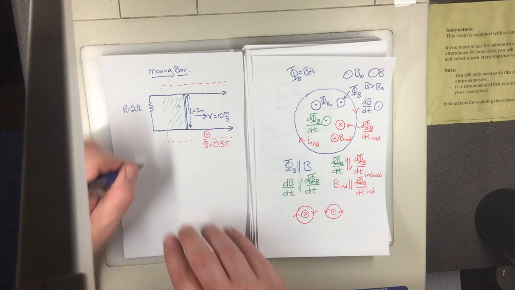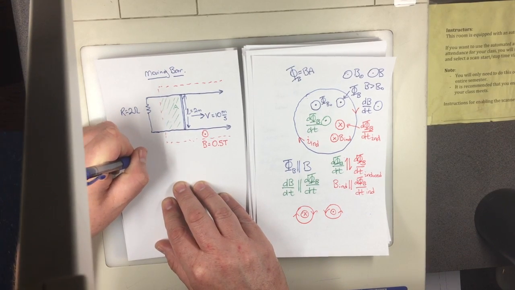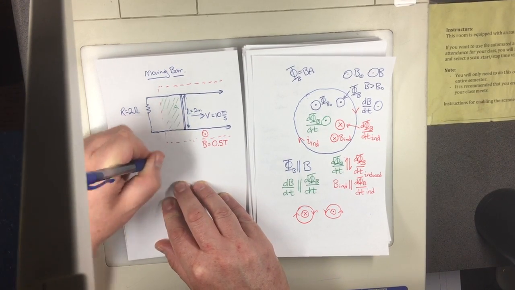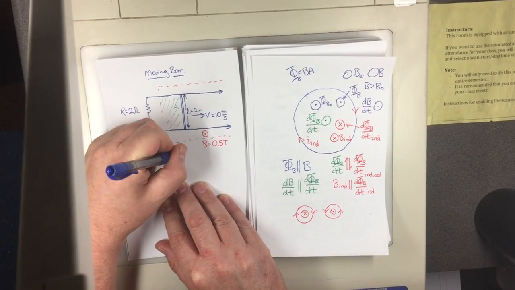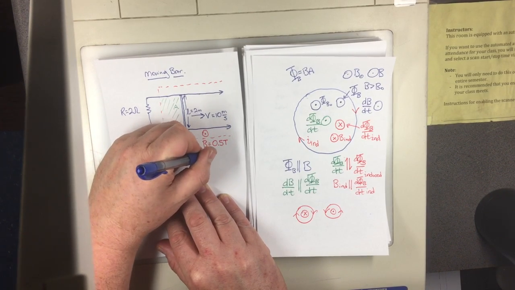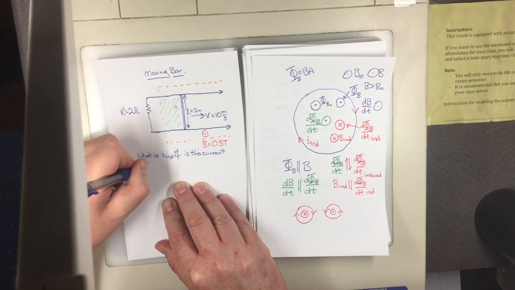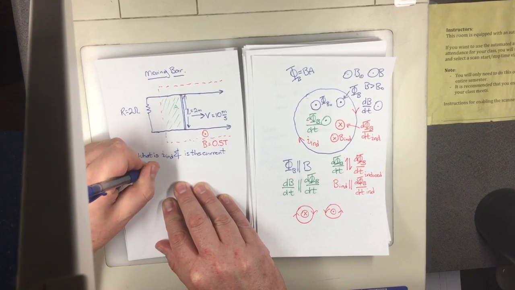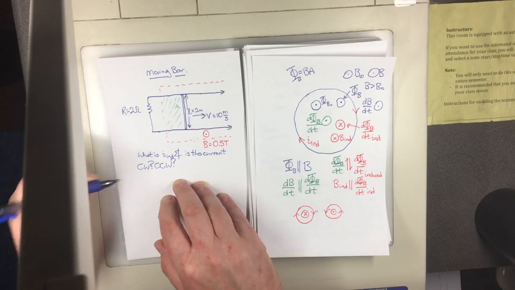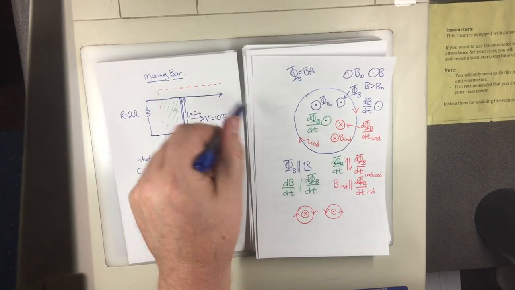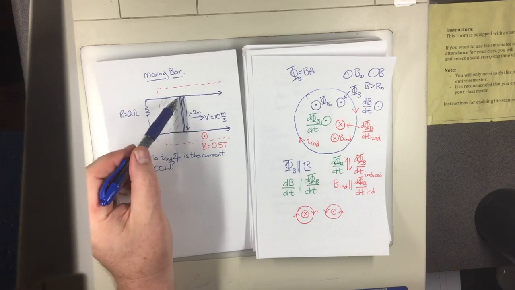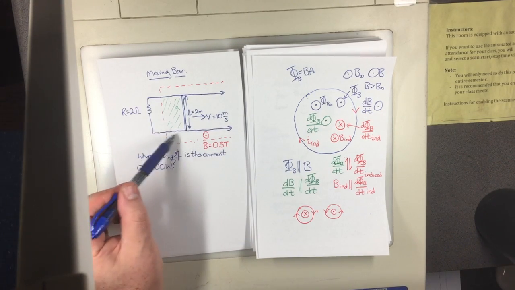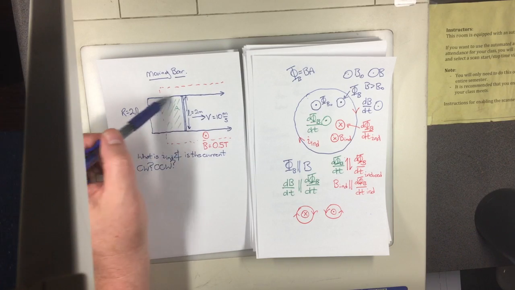The question is, what is I induced, and is the current clockwise or counterclockwise? These wires stretch on forever and don't join up. This completes the circuit, and the circuit is this.